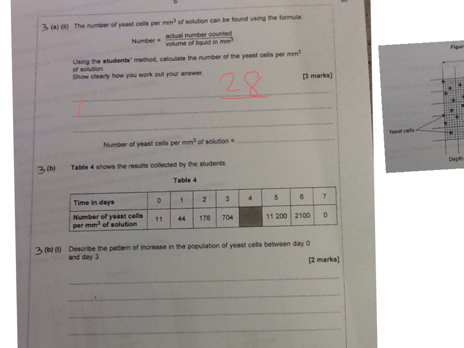So that was 1 times 1 times 0.01, which gives us a total of 0.01. Okay, so the calculation that you then have to do is 28 divided by 0.01, which should give you an answer of 2,800.